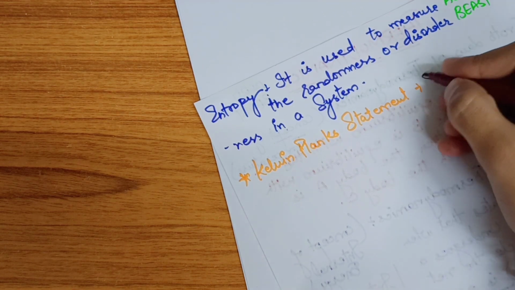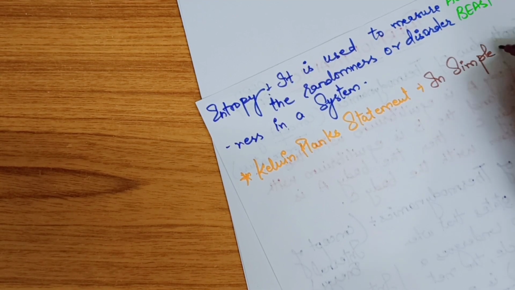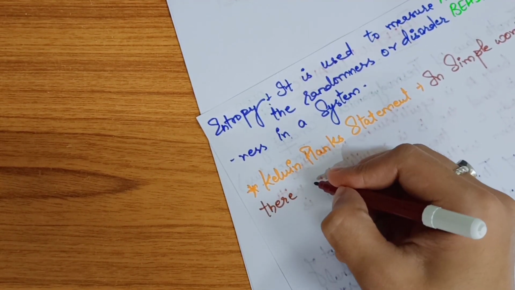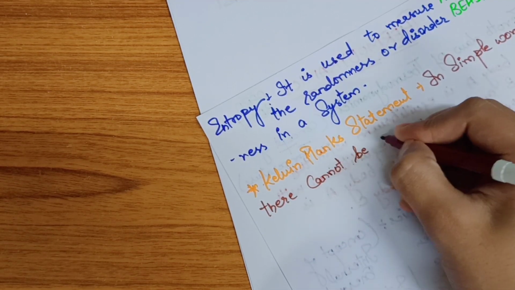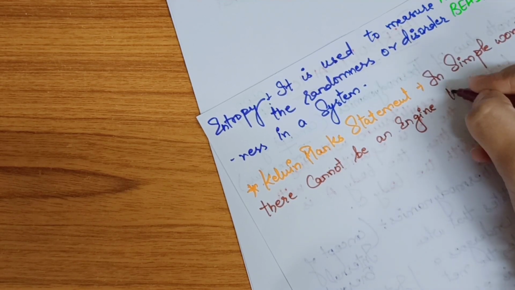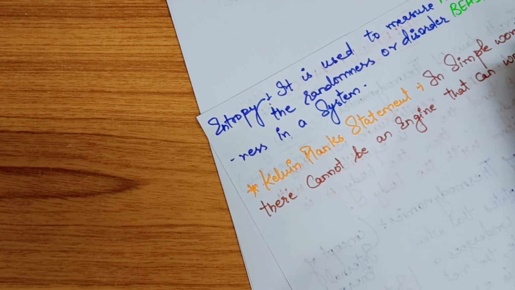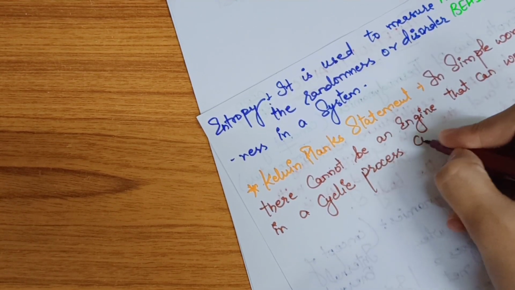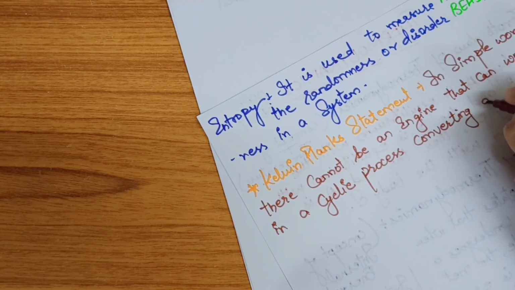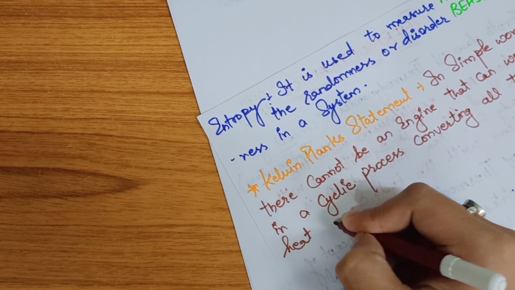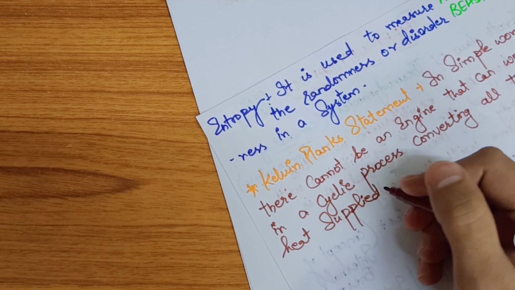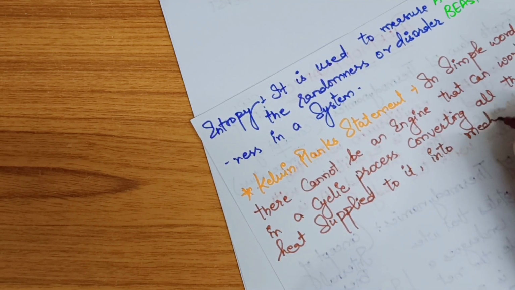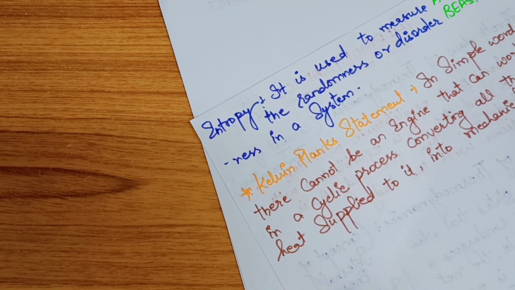In simple words, there cannot be an engine that can work in a cyclic process converting all the heat supplied to it into mechanical work. This is the Kelvin-Planck statement.